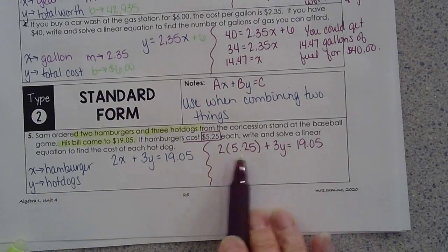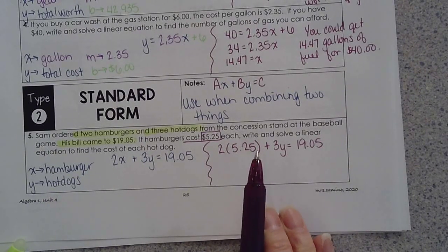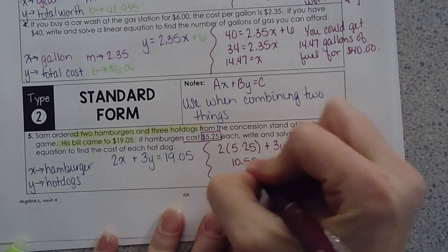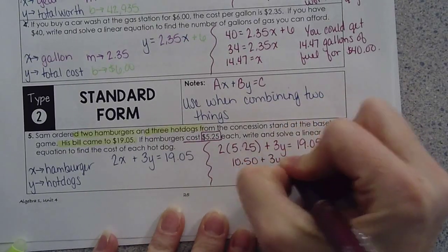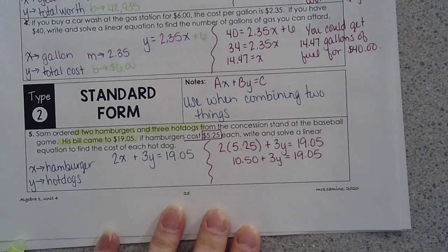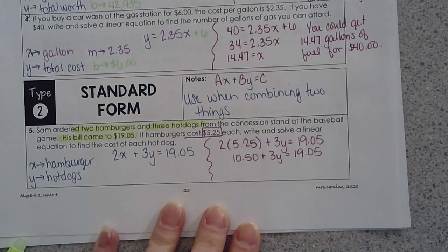I'm going to multiply 2 times 5.25 and get 10.50. And here I'm going to drop my balance. I'm going to subtract that 10.50 and then I'll divide by 3.